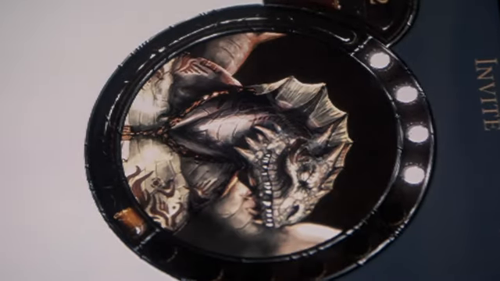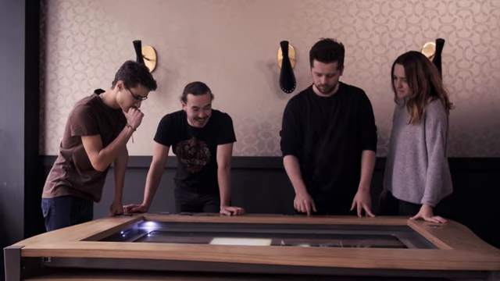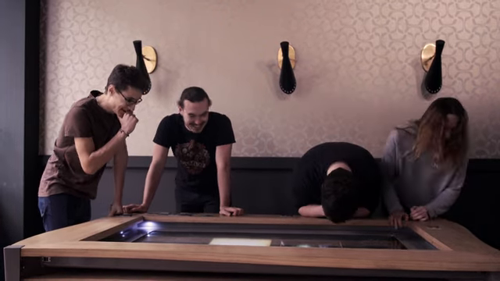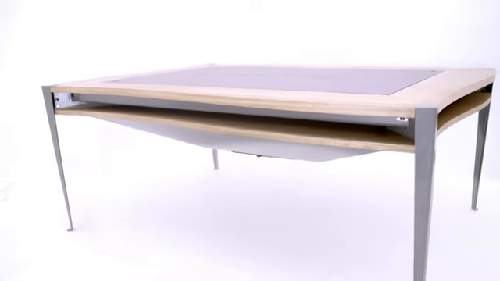TableTech is intended for individuals but also for professionals, such as board game associations or theme bars, for example. TableTech, a new experience for your board games.